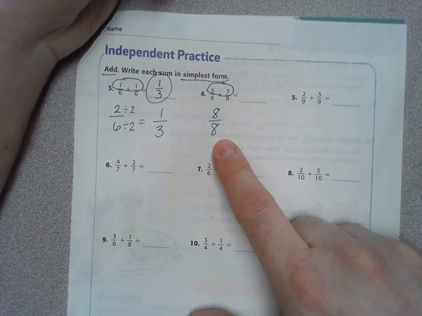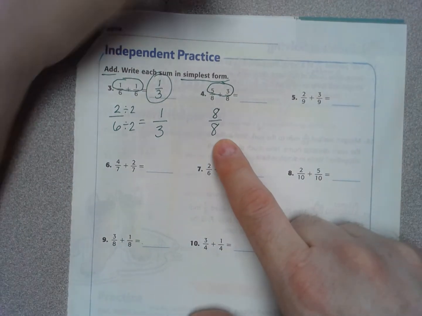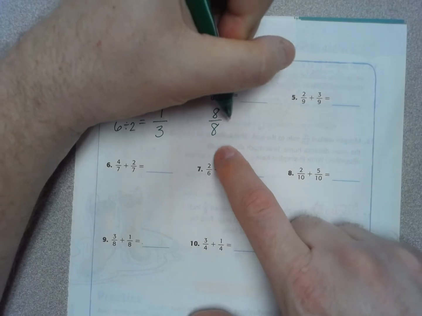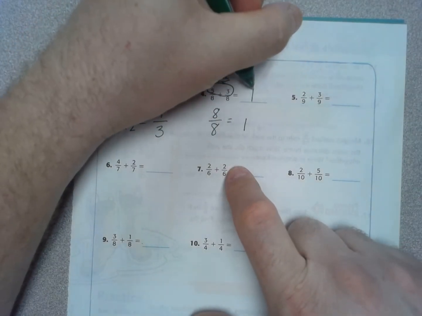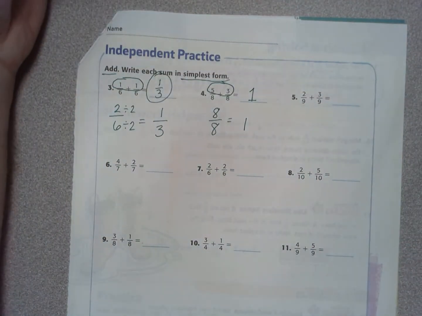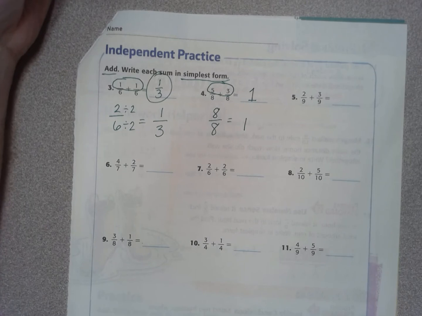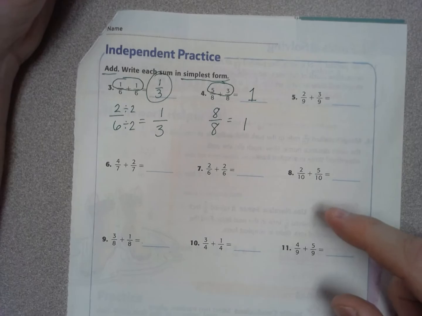Ooh, can we simplify that? You bet we can, because look, 8 goes into 8 one whole time, right? One whole time. The answer is 1. 8/8. If you have 8 slices of a piece of pizza and the pizza only had 8 slices, you have a whole pizza, one whole pizza.